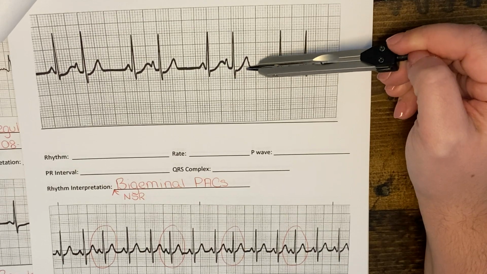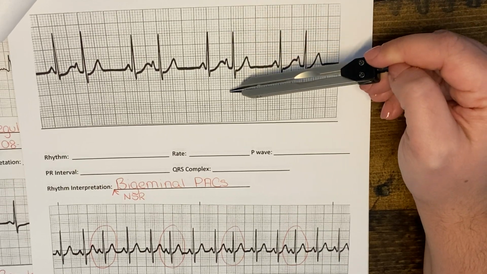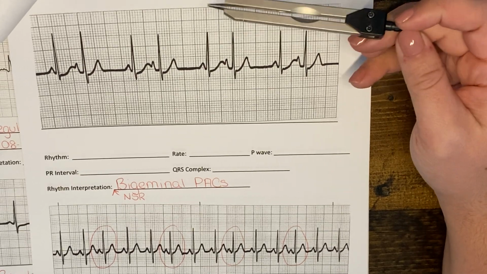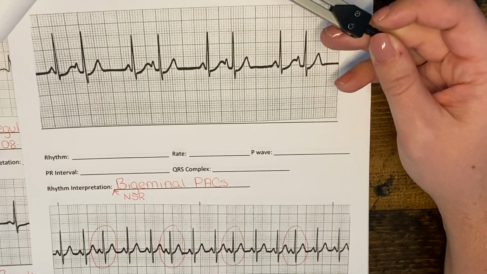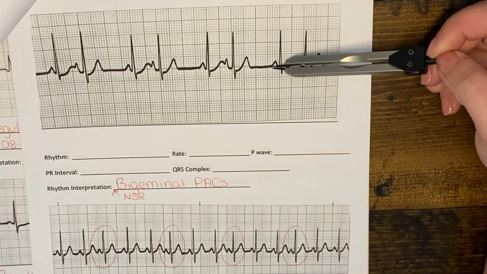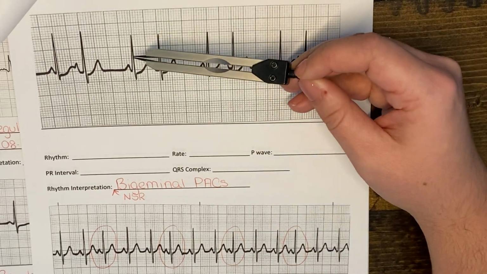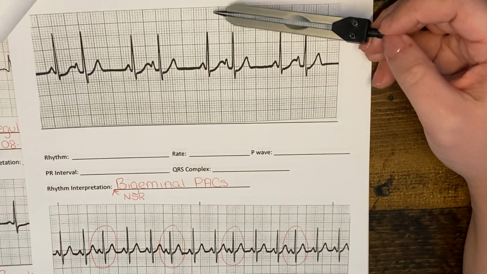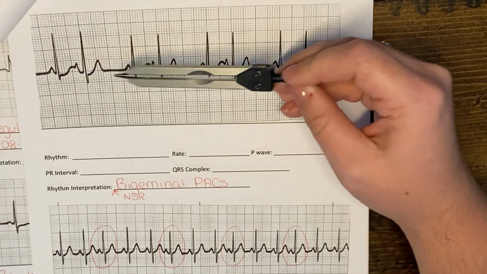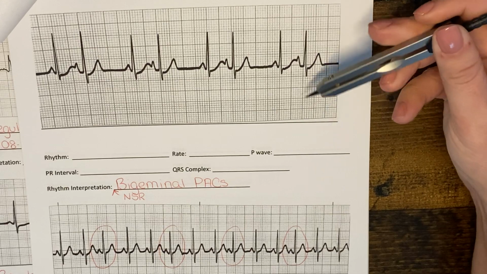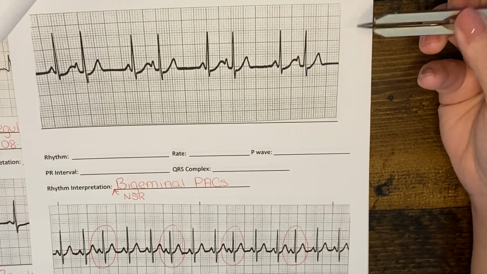So what's happening here is that every other beat is a PAC. And so we would identify this rhythm as a normal sinus rhythm because we still have sinus P waves. And we still have a P wave with every QRS, so normal sinus rhythm. But because the PACs are happening every other beat, we will say that this is bigeminy. So normal sinus rhythm with bigeminal PACs.